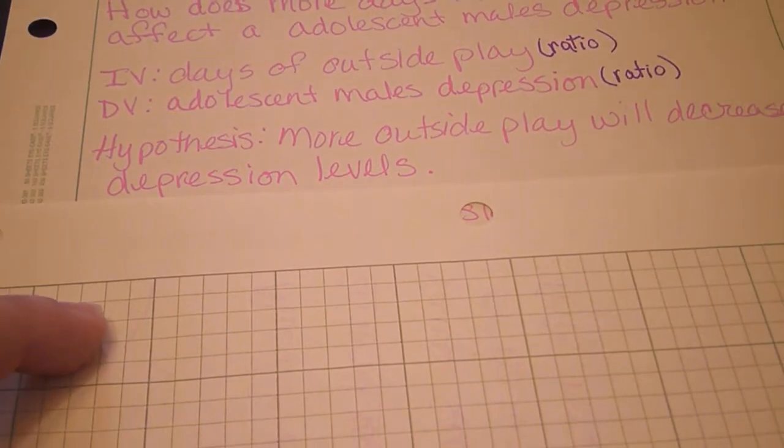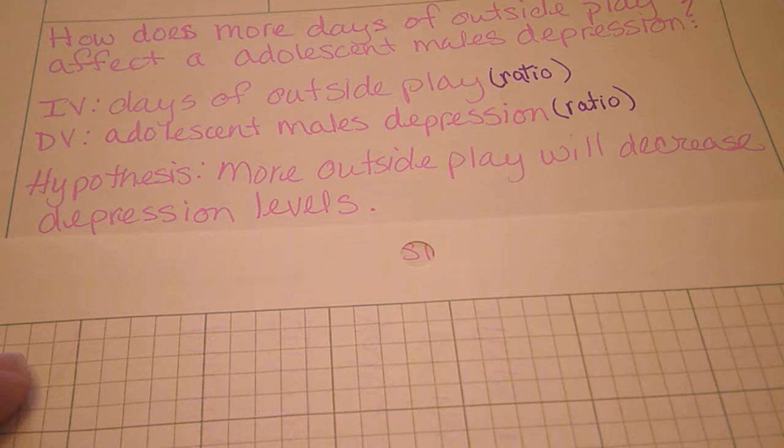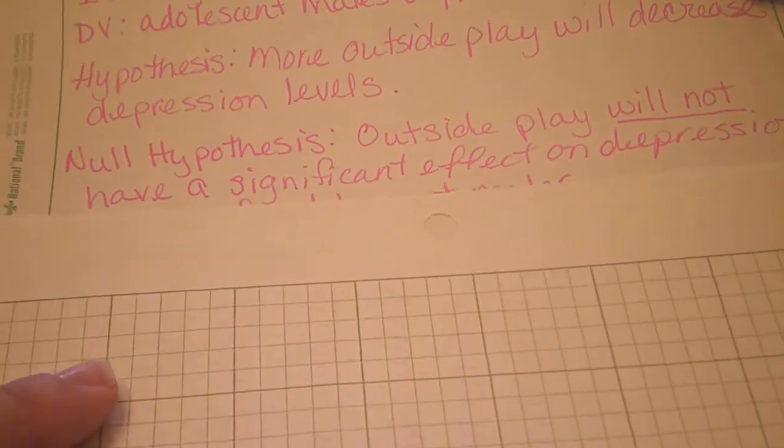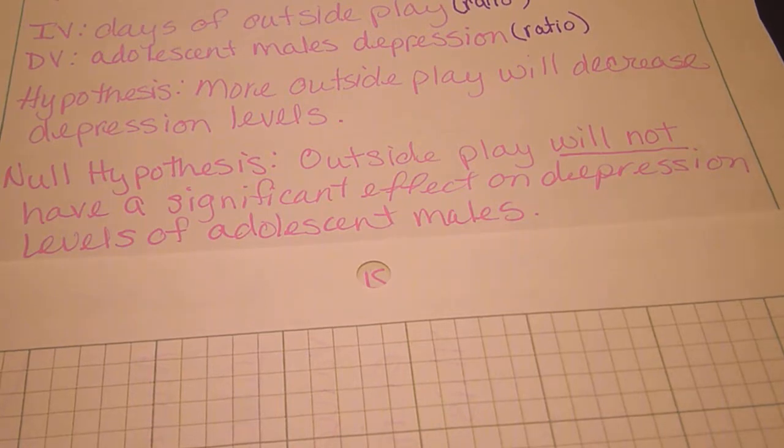So let's get on to writing our hypothesis. My hypothesis is that more outside play will decrease depression levels in adolescent males. So I'm going to write a null hypothesis that says outside play will not have a significant effect on depression levels of adolescent males. Null hypothesis means that we expect nothing to happen when we apply the treatment.